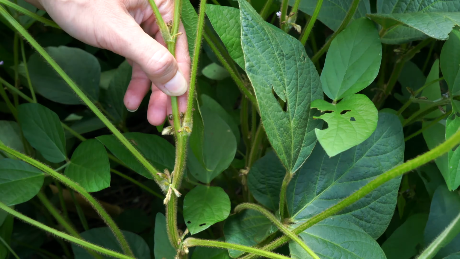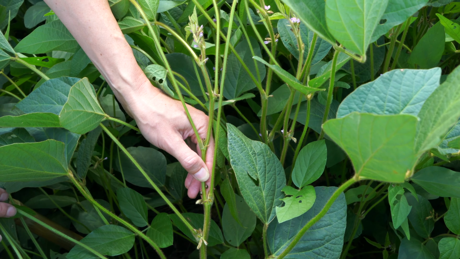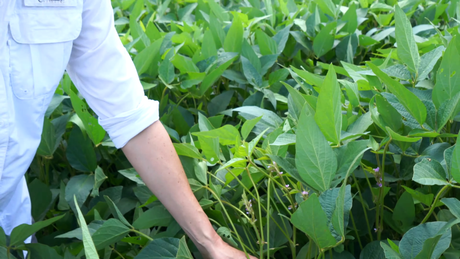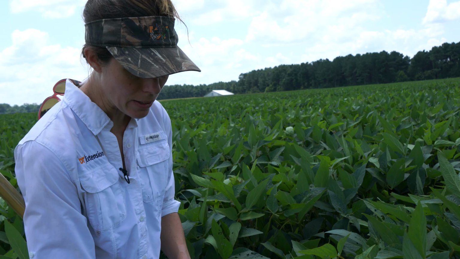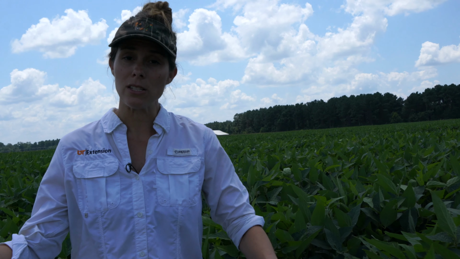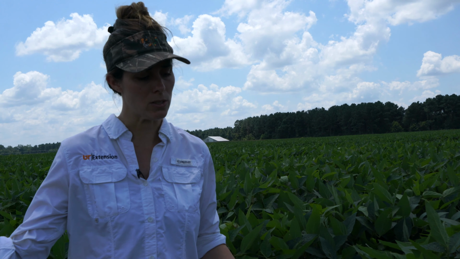So it's a good time to start scouting on a regular basis for foliar diseases to decide if we need to possibly put out an application. And the kudzu bugs, while I've been scouting some fields just today, they've been pretty prevalent. It's not the adults that will trigger an application, it will be the immatures. So it's still best to do a sweep net to really assess what population you have.